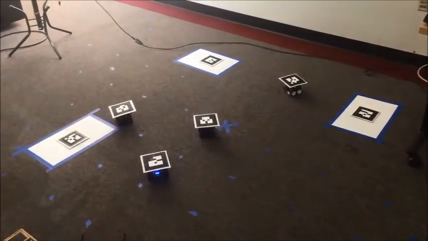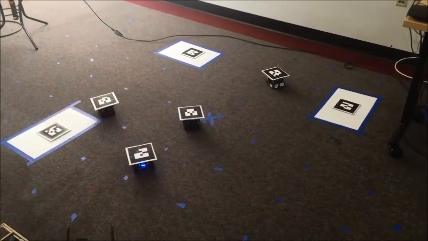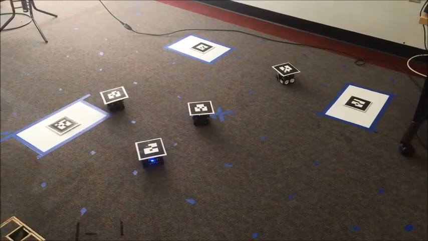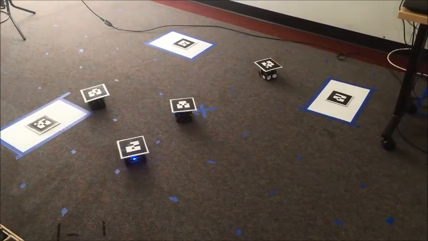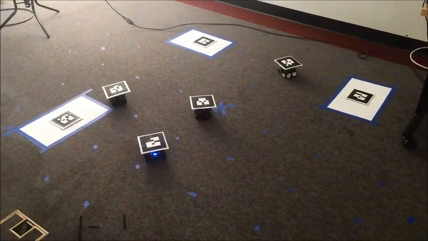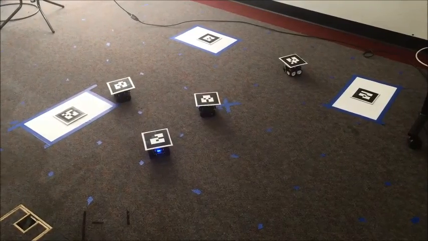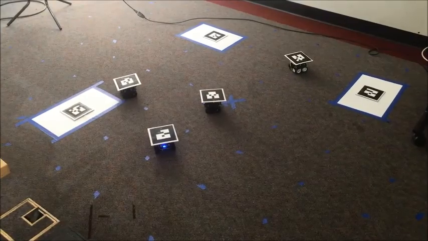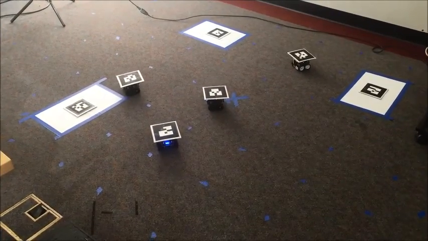So the first thing we're going to show is that we can command the zoomies to go to 5 different configurations based on a user input. After that, we will show that we can move the zoomies while in configuration. And then finally, we will show our implementation of A-star path planning when obstacles are in the way of the zoomies.